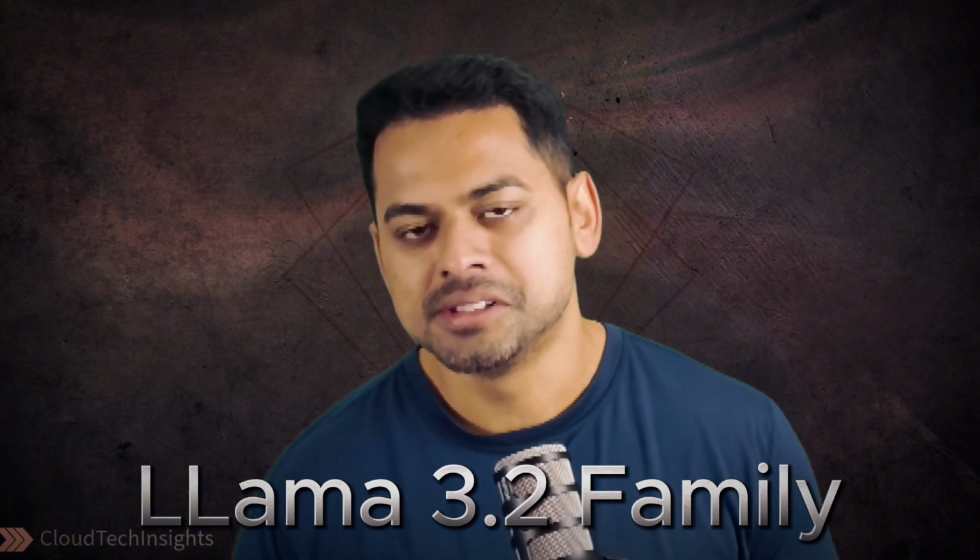In today's session, we'll be talking about the recently released Llama 3.2 models. Llama 3.2 models span across small LLMs all the way to large LLMs. It tackles both text and vision use cases.